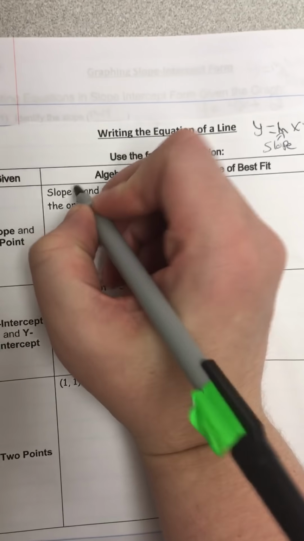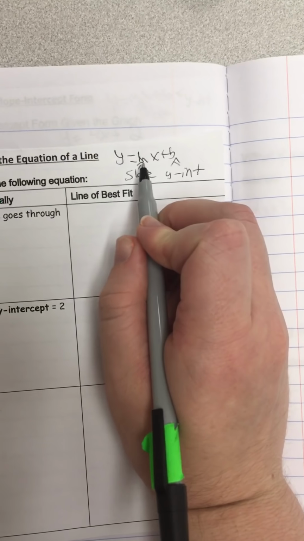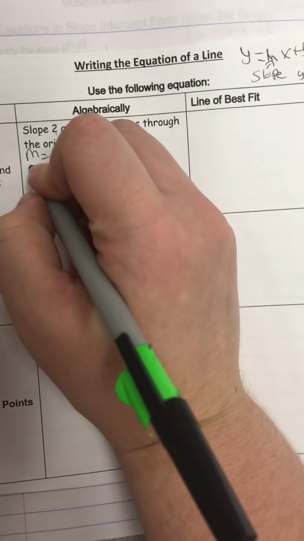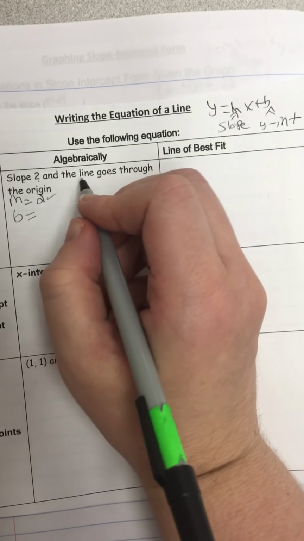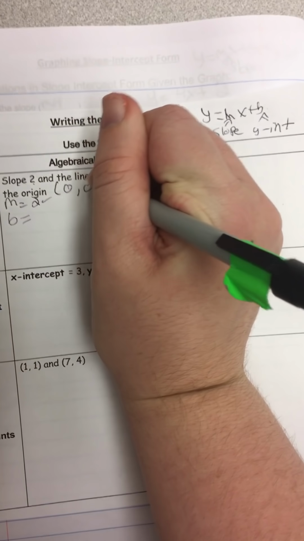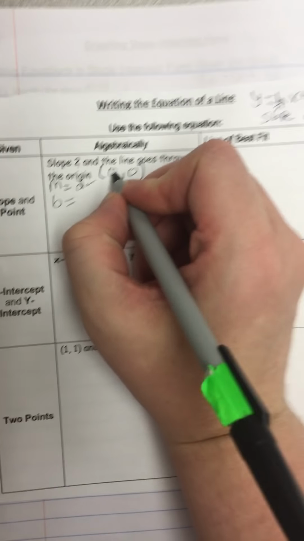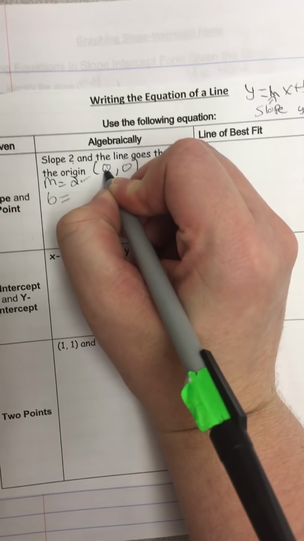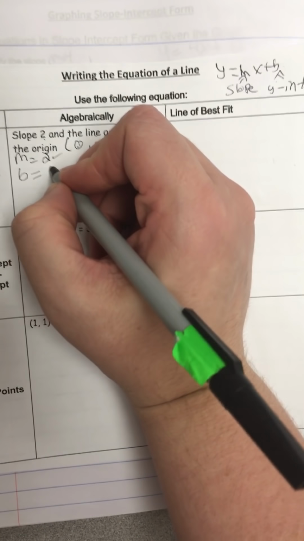So I have a slope of 2, so that means m is equal to 2. Remember, to write an equation of the line, I need two pieces, m and b. So I have my m. Now I need to figure out if I have my b. It tells me the line goes through the origin. The origin as a point is 0, 0. Remember, at my y-intercept, x is equal to 0. Here, x is equal to 0. So whatever number is over here is my y-intercept. The number over here is 0.